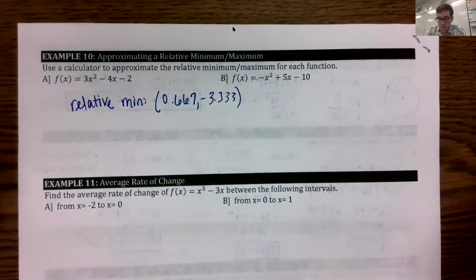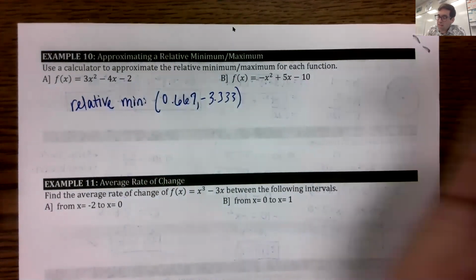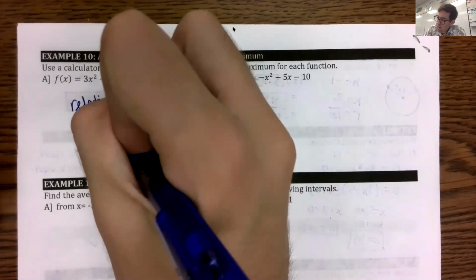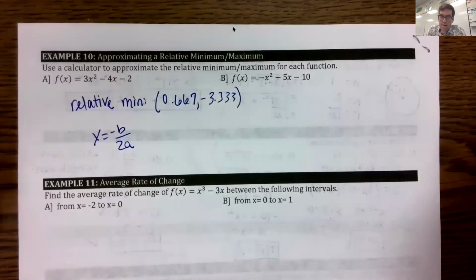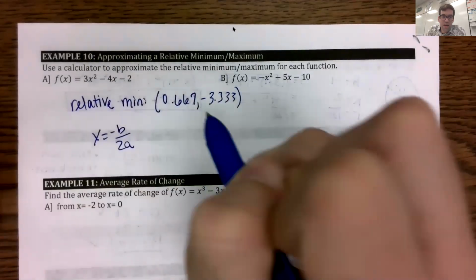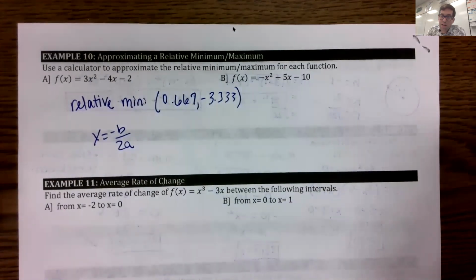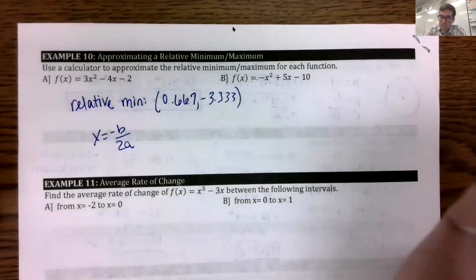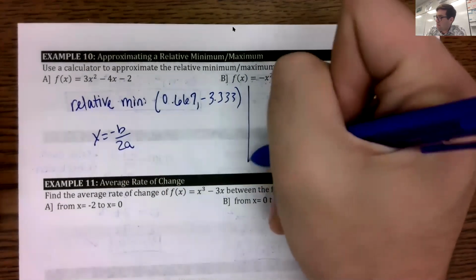So we're going to use the calculator for this. And we could have figured that out by hand though, right? Because didn't we already talk about that the x value of the vertex is negative b over 2a? So if we did that here, I bet we would get that same thing and probably even a more exact answer, a fraction instead of a decimal. But that's okay. Let's try letter B.